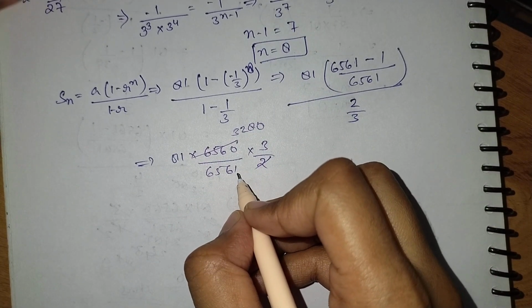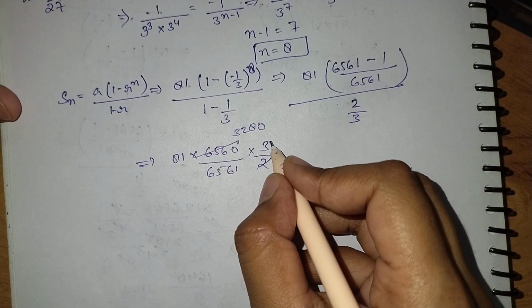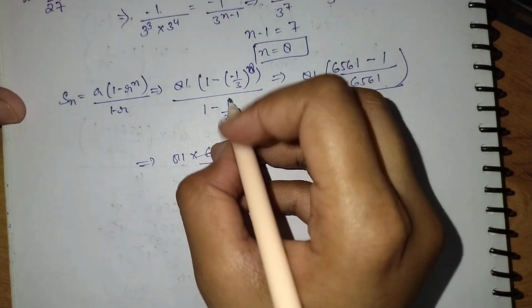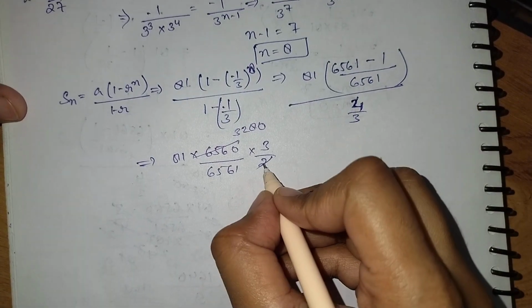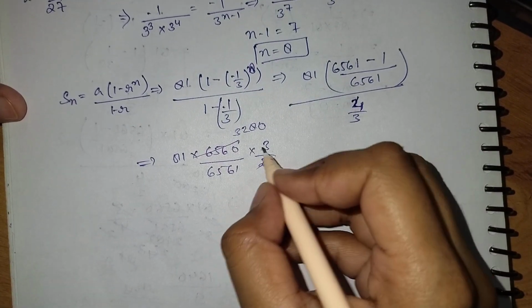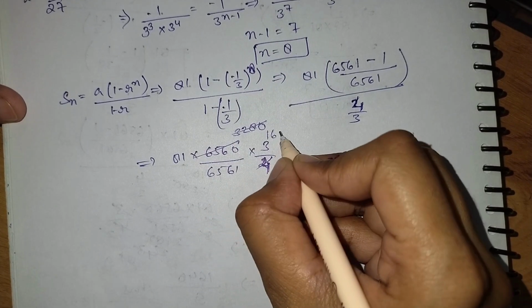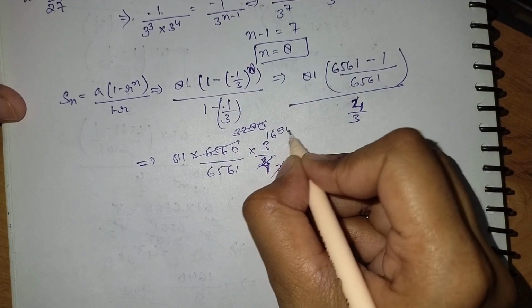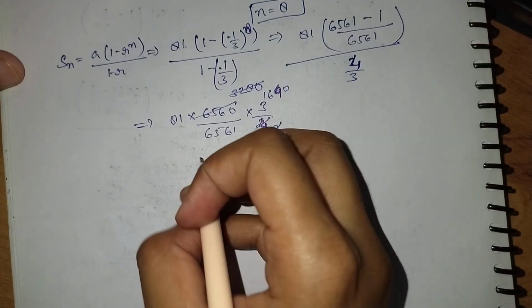Now if we want to cancel again, so again if we cancel this part, sorry, this is here minus 1 by 3. So we are going to add it and this will be 4 here. So again we can cancel out by 4, and it will become 1640.